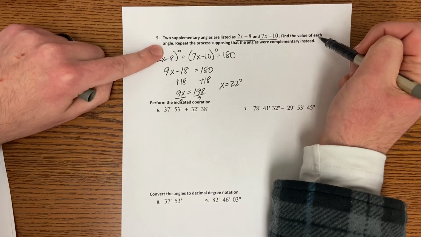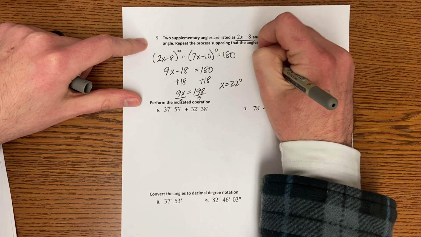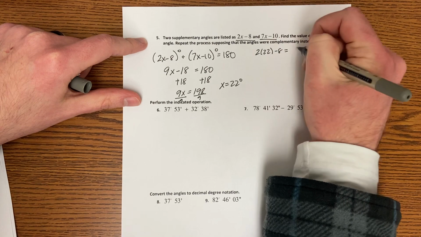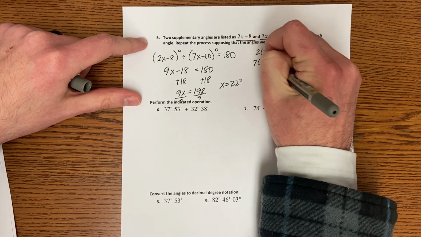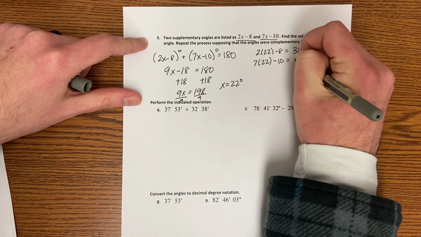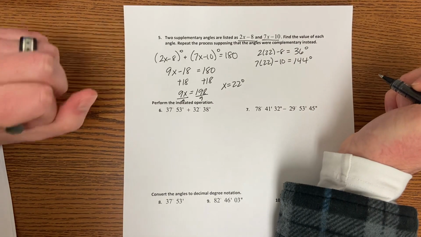It wanted the value of each angle, which means I need to take that x and plug it back into each of these. So 2 times 22 minus 8 is 44 minus 8, which is 36 degrees. Meanwhile, 7 times 22 minus 10 is 154 minus 10, or 144 degrees. And you can see that these do add up to 180.